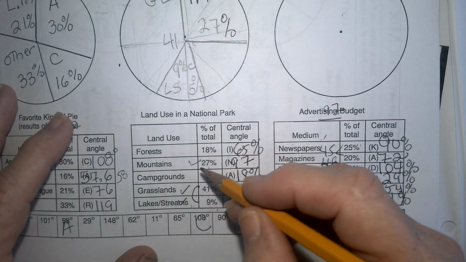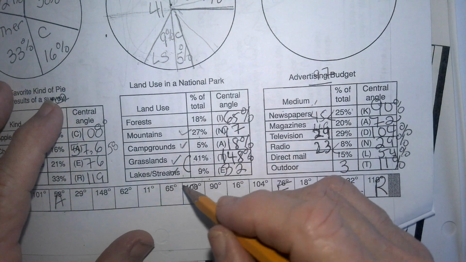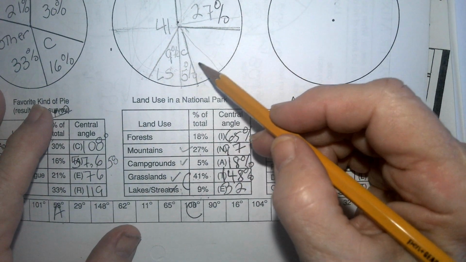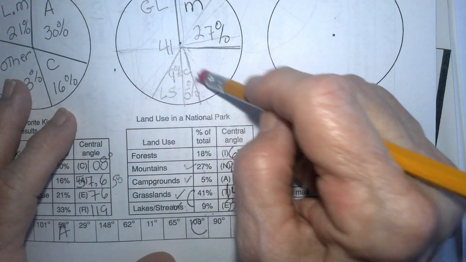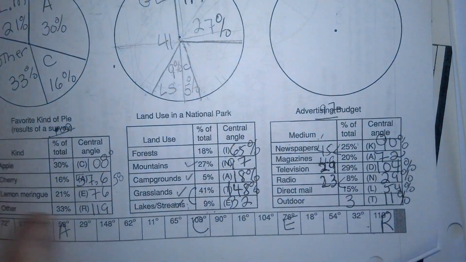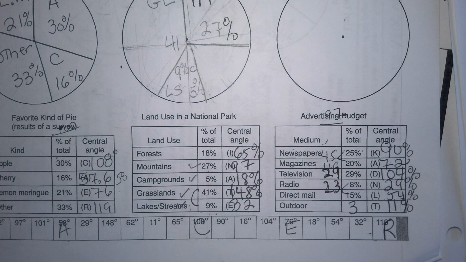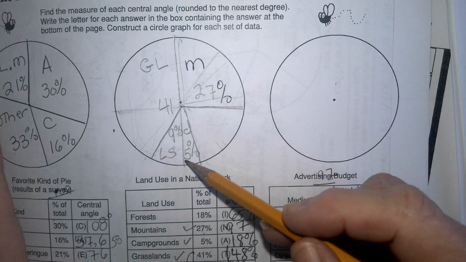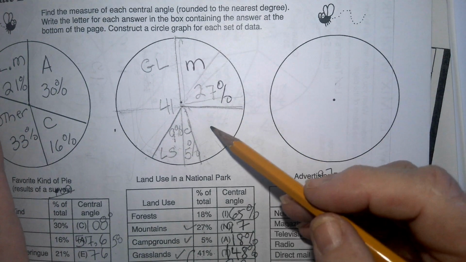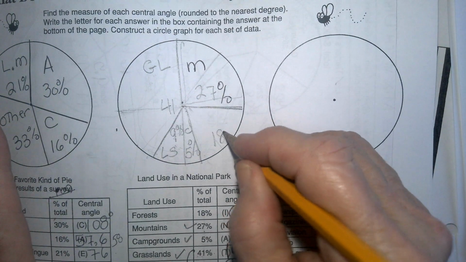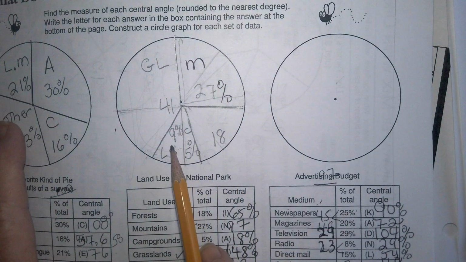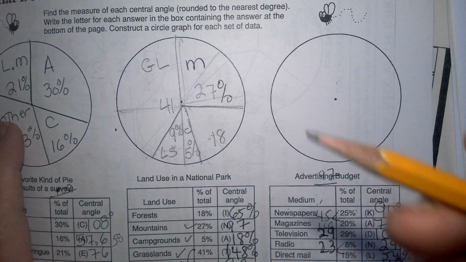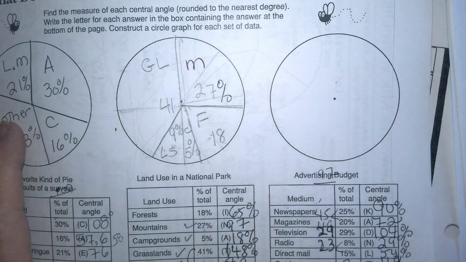So we've done the campgrounds, we've got the grasslands, we've got the lake stream, and then the forest should be right here. So I'm going to erase this. So it takes some thinking, but then you don't have to use the protractor. And let's see if that's reasonable. From here to here would be about 27. That's reasonable enough. Just as long as that 18 is, it looks like it's double the 9, so that does look reasonable. So that is the forest. We're done with that.